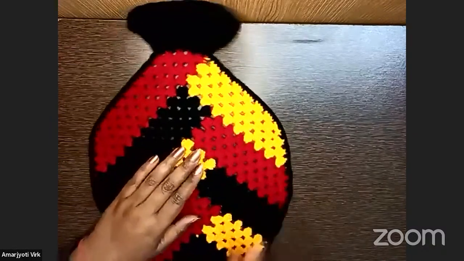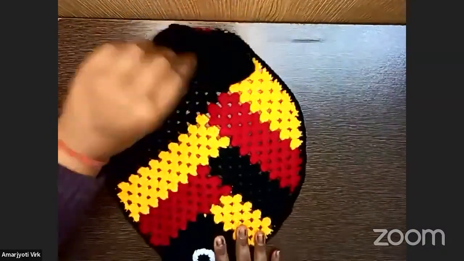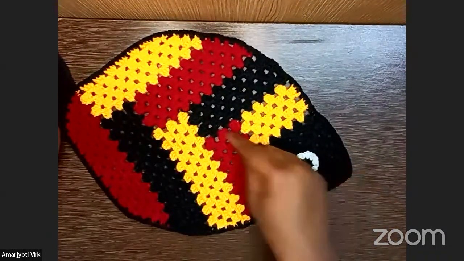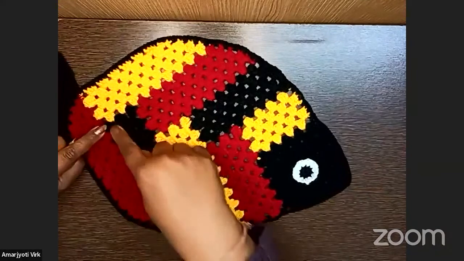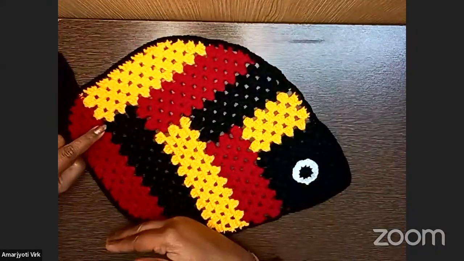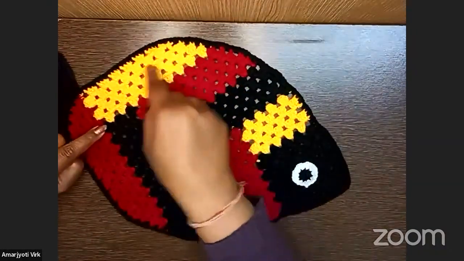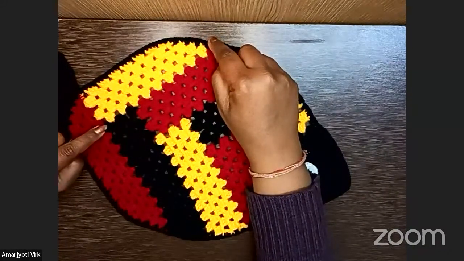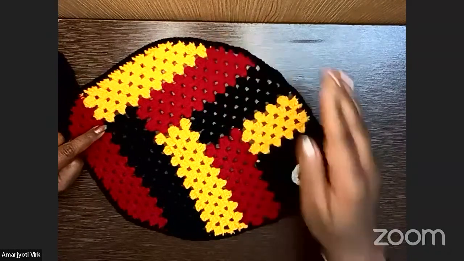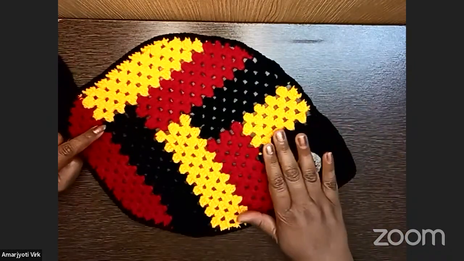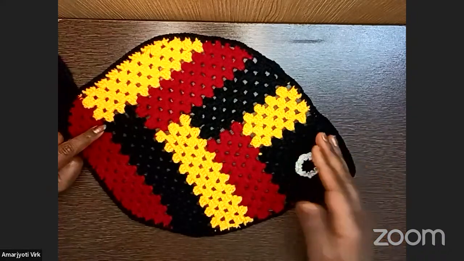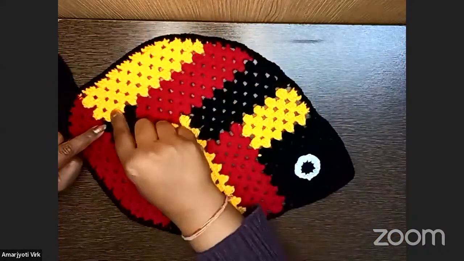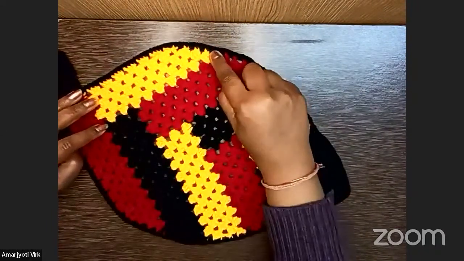Okay, so part 8. If you keep your fish like this, this is the face, go in the center line. This is the center line, this is the right side, this is the left side. Every time you start a group of block or a combination of block, you start from the right side. This is the right side of the fish. So right side se hi start karna hai. Every time you will start from the right side.